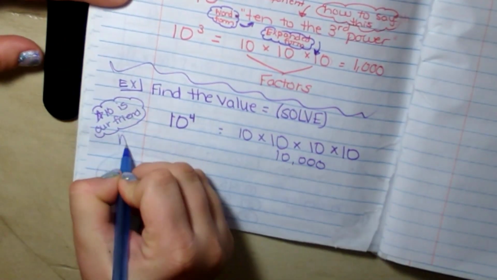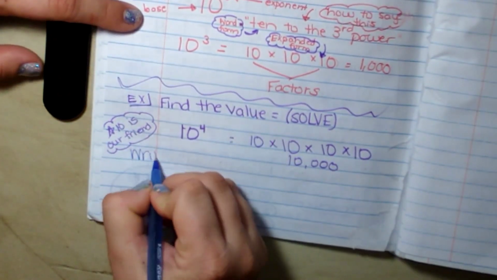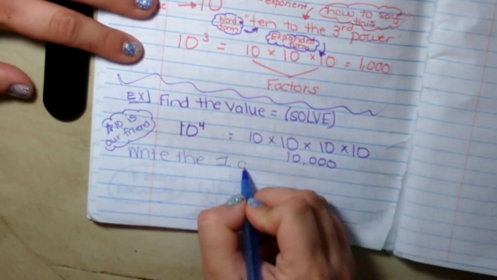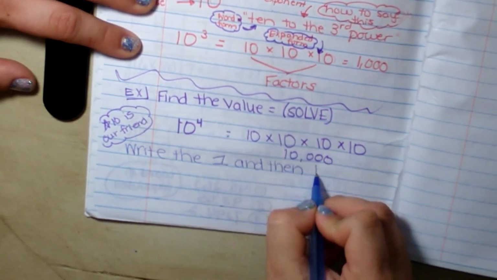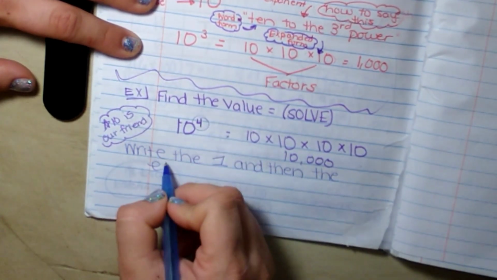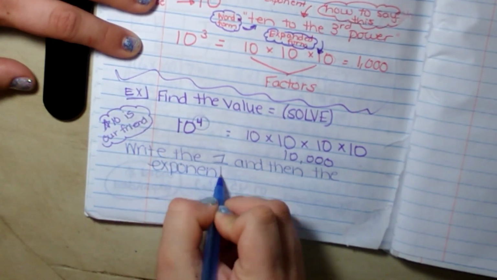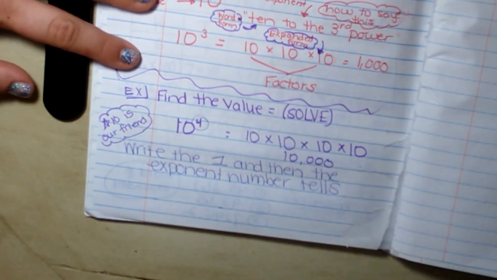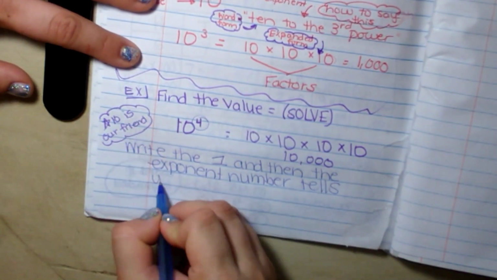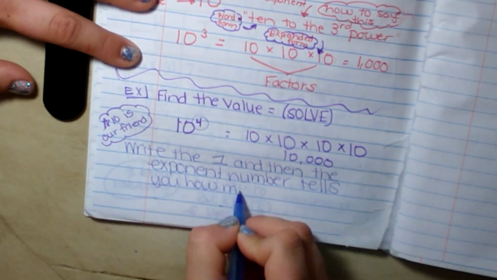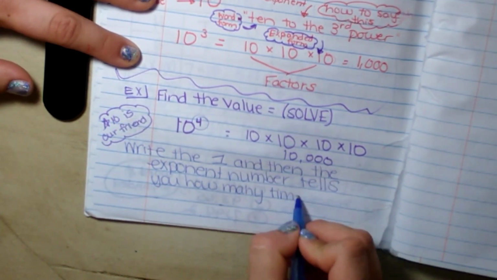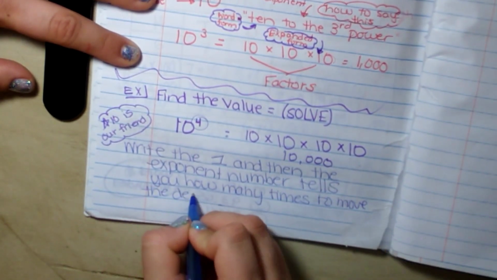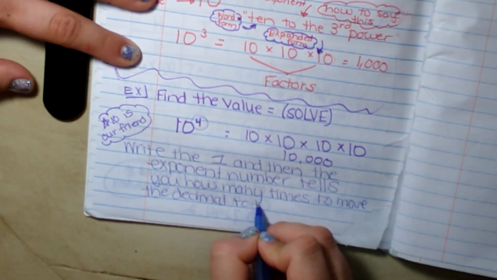Write the 1 and then the exponent number, which is 4, tells you how many times to move the decimal to the right.